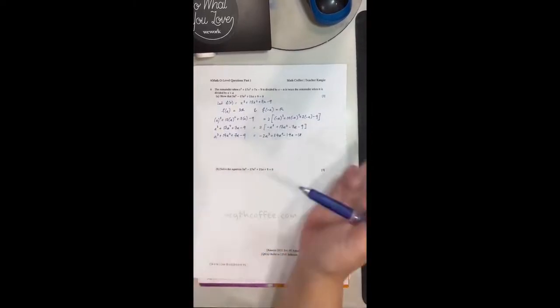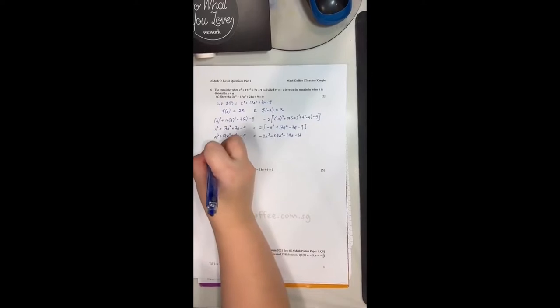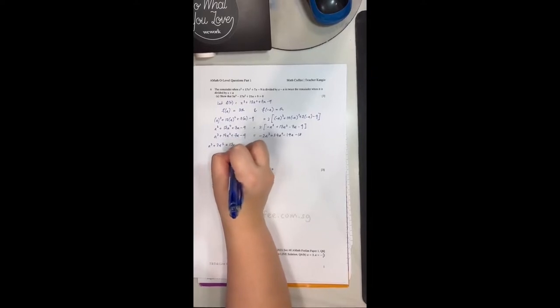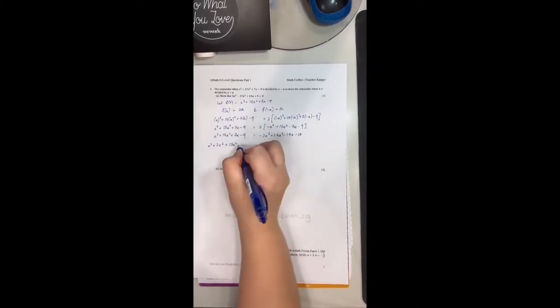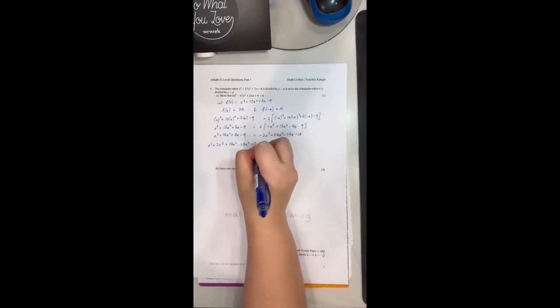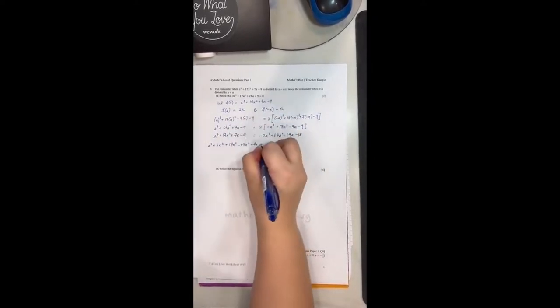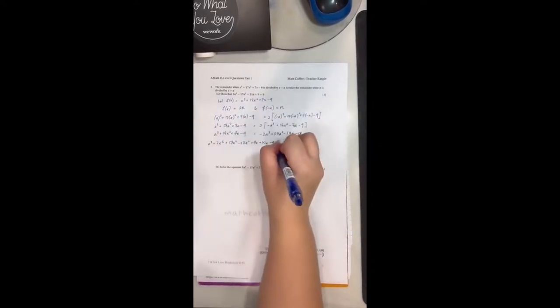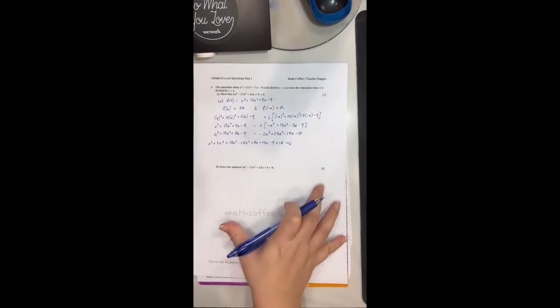So actually everything just goes to the left hand side. I will have a cubed plus 2a cubed plus 17a squared minus 34a squared plus 7a plus 14a minus 9 plus 18 equals 0.